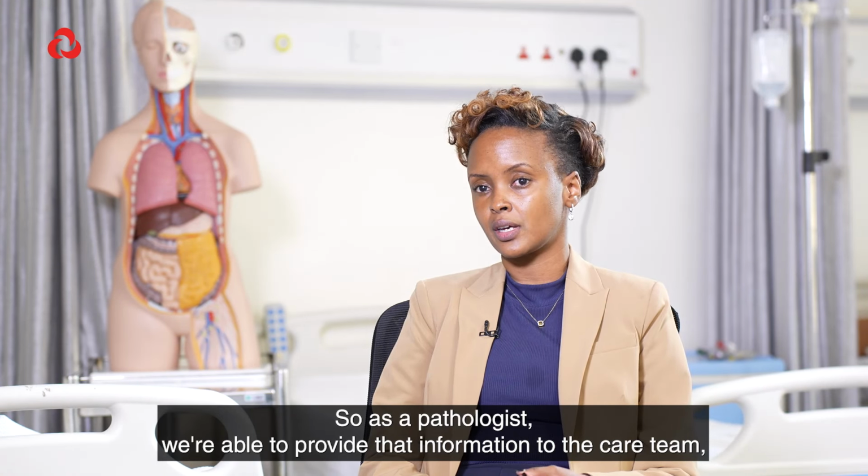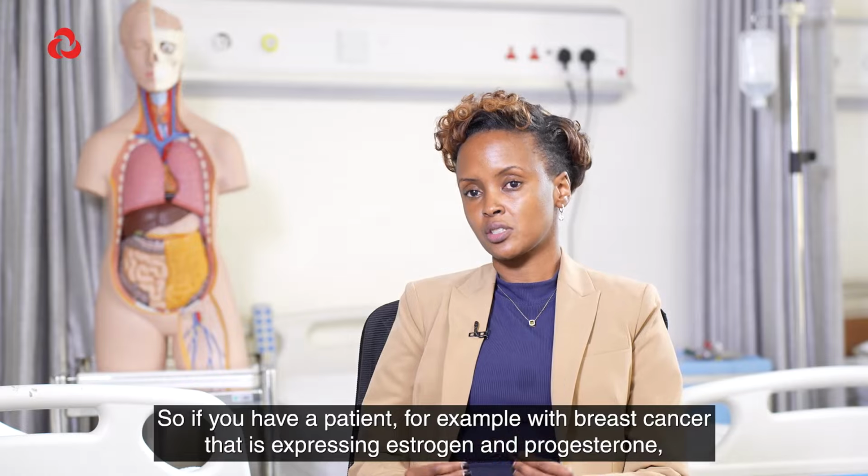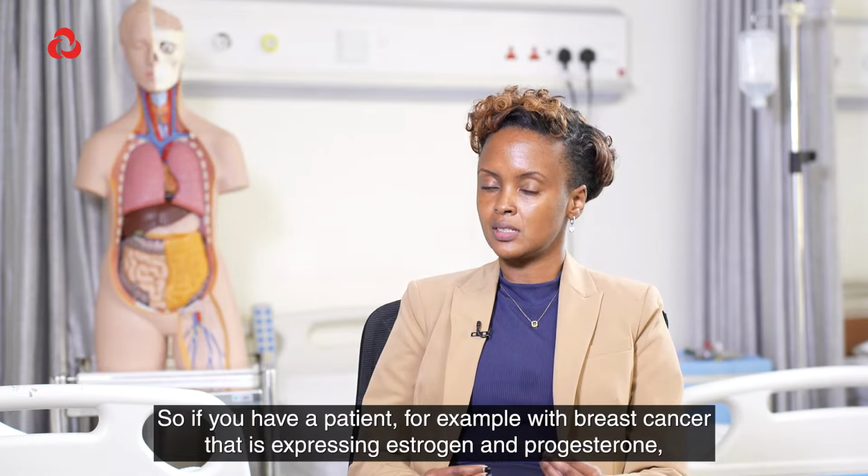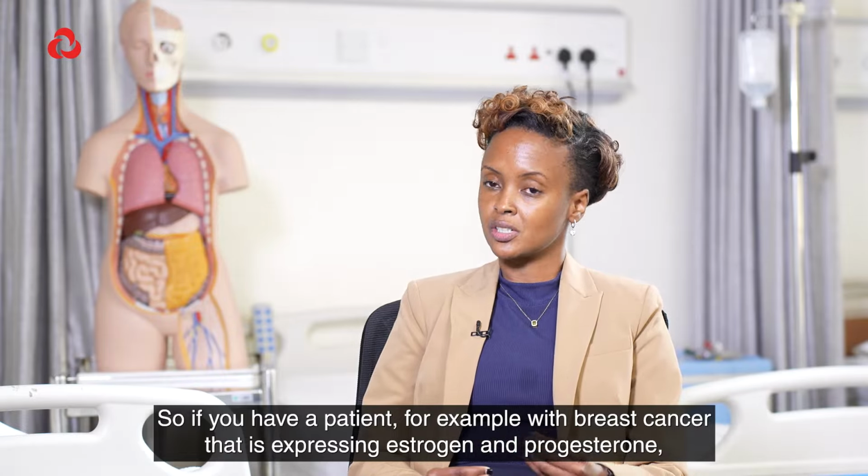Breast cancer, as you know, is the most common cancer in our women. And breast cancer will tend to vary in terms of how the patients will respond to treatment. And treatment is usually based on the hormone receptor as well as the HER2 status. So hormone receptor here means estrogen as well as progesterone. So if you have a patient, for example, with breast cancer that is expressing estrogen and progesterone, there is a specific treatment that you can use to target that and offer the patient a better chance at survival.